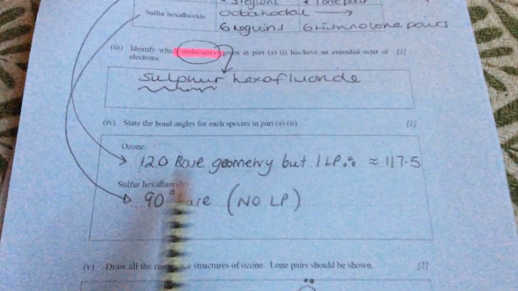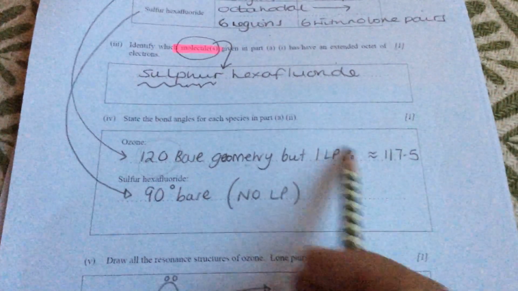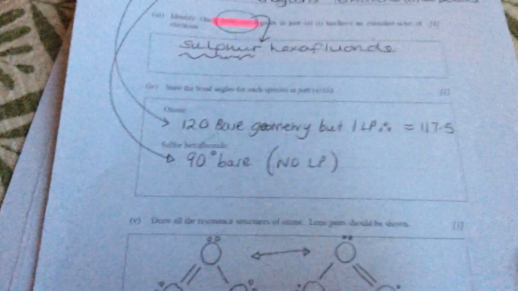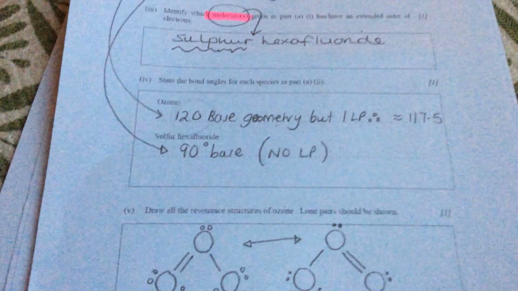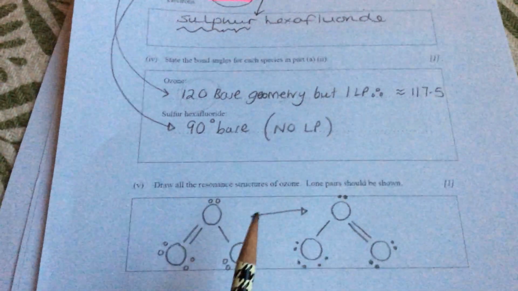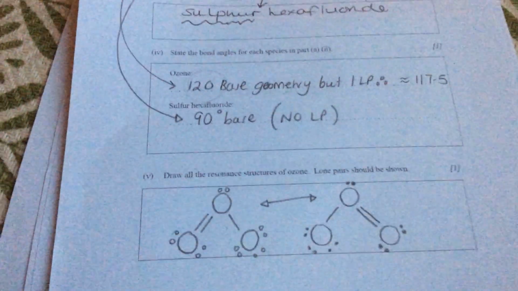because it specifically is no longer 120 because you have got that lone pair. The point here is that you're indicating that you understand that the lone pair has that extra repulsion. Sulfur hexafluoride, the base geometry and the molecular geometry are the same. There is no lone pair, there are no alterations to the bond angle, so it remains at 90 degrees.